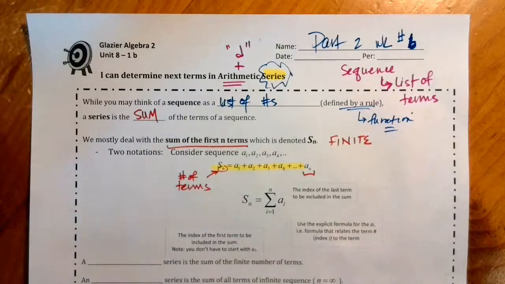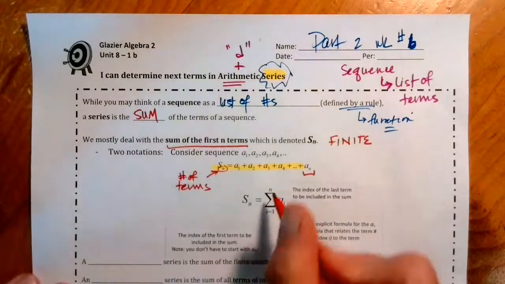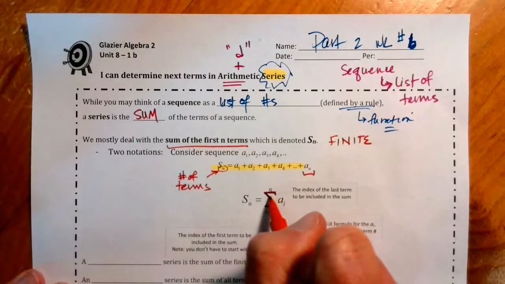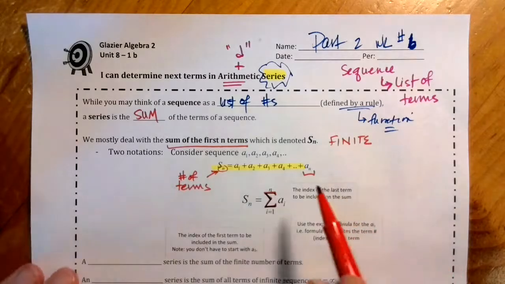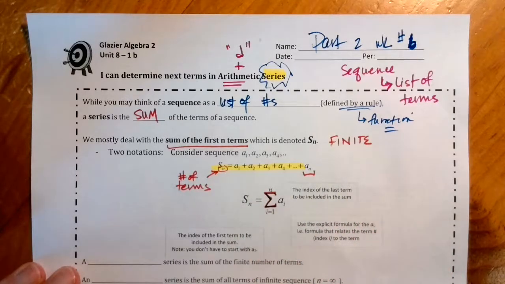So another way that we can write it is using this sigma, which is the summation sign. It's a Greek letter that means add them all up. So when you add them up, this n tells you how many of the terms that you're going to be adding up.